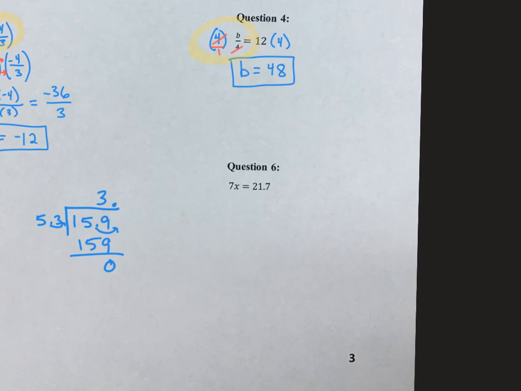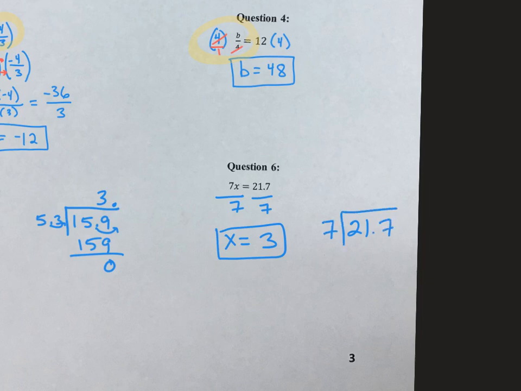Same thing, we're using our inverse operations. 7 times x, or 7 multiplied by x. The inverse is divide by 7, divide by 7. I'm left with x equals, that's going to be 3 again. Again, if you don't see that, 21.7 divided by 7. 7 goes into 21 3 times. That's a 21. 7 goes into 7, bring your decimal, 1 time.